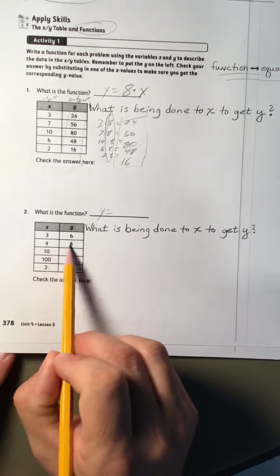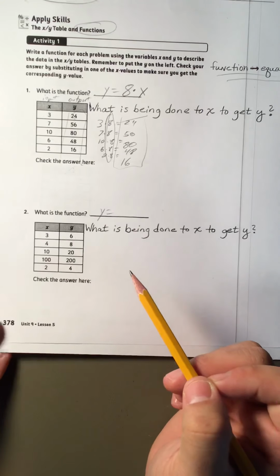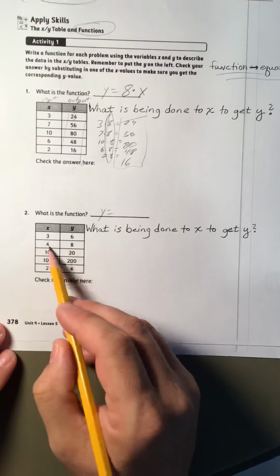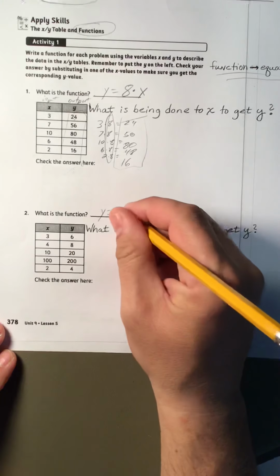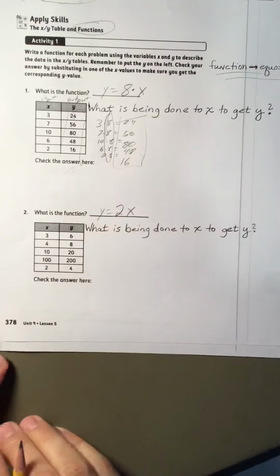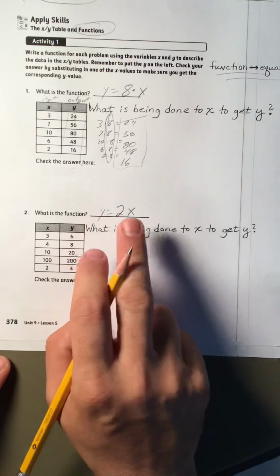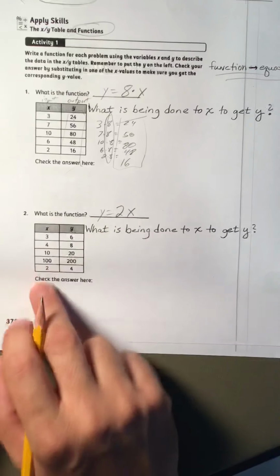Let's look at the next one. Again, you might say, well, it's adding 3, adding 3, adding 3. Okay, it doesn't work for all of them. So what is being done to the x to get y? 3 times what is 6, 4 times what is 8, and hopefully you said you're taking x times 2. So your equation is always going to be y equals, and you're taking 2 times your x value.